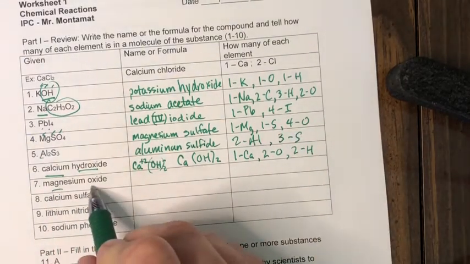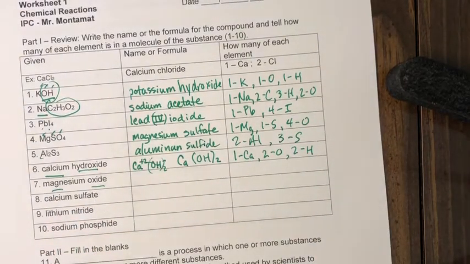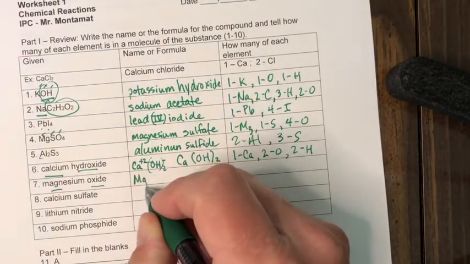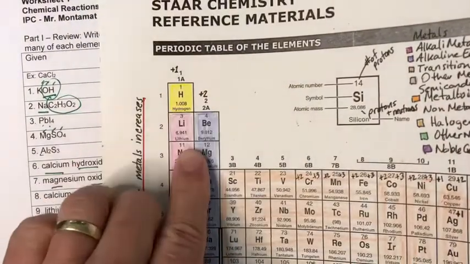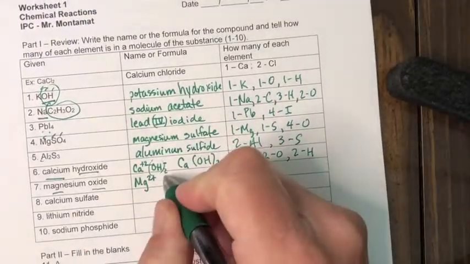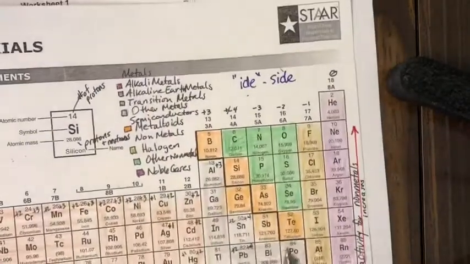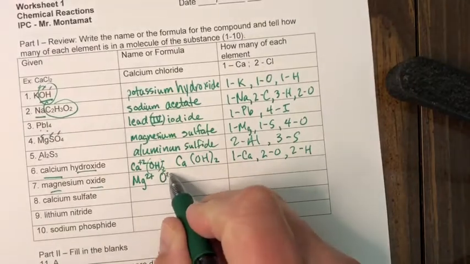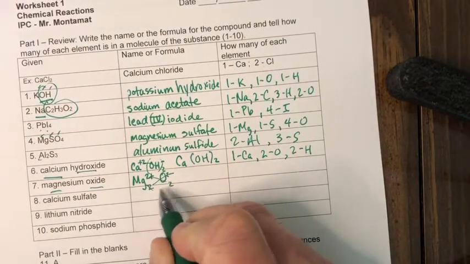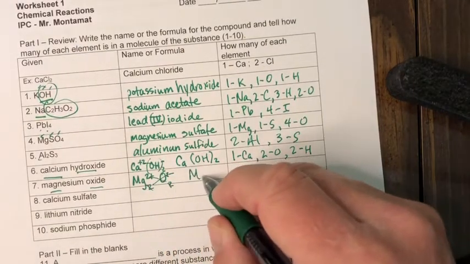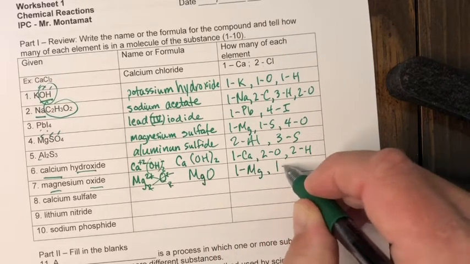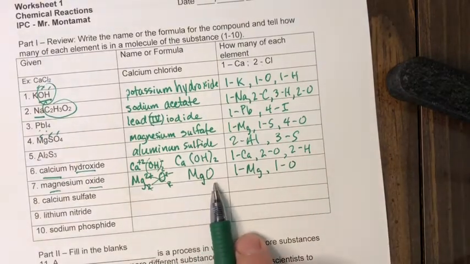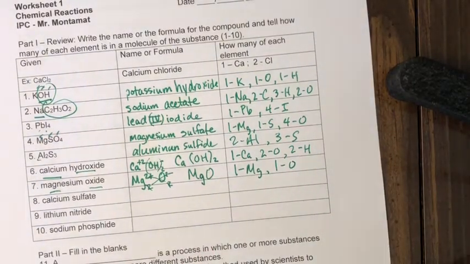Okay, magnesium oxide. This is a binary ionic. And Mg is a +2. Why? Well, because it's in group 2. Oxide means oxygen, and oxygen is a -2. Okay, so crisscross, 2, 2, cancel, cancel. This is just going to be MgO. 1 magnesium and 1 oxygen. 1 plus 2, 1 minus 2, zeros out.